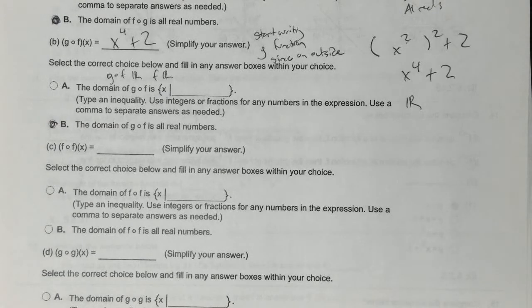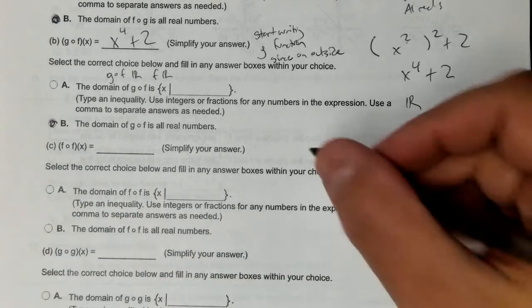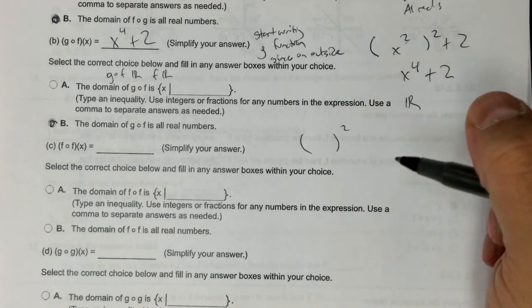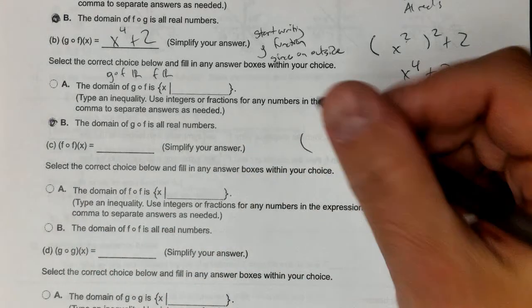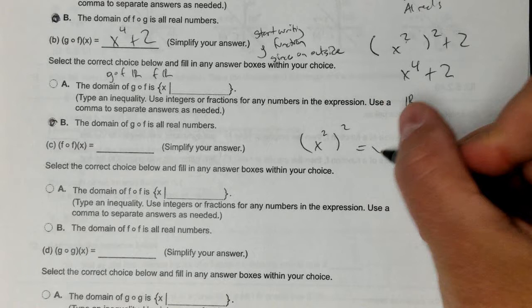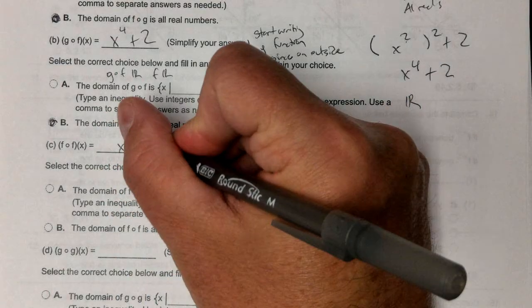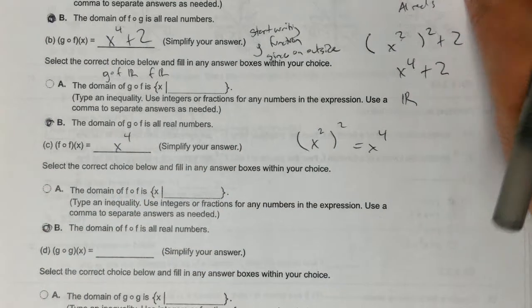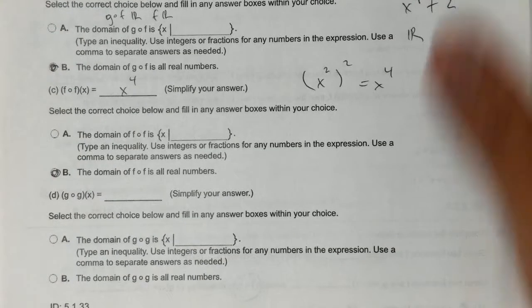Okay, on C, you're doing f circle f. So start writing your f function, and so that's something squared. And then you plug in the f function to that, and so you get x squared squared, which is x to the 4th. And again, that's going to be all reals for both.